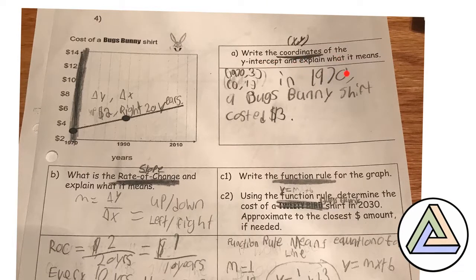Write the coordinates of the y-intercept and explain what it means. The answer says (1970, 3) and (0, 1). I don't know about the (0, 1) thing. Not really sure where that is coming from, so let me get rid of that. But I like this (1970, 3) thing because definitely the y-intercept is the place where the line cuts through the y-axis. Here's the y-axis. Clearly the line is cutting through in this moment here, and it definitely looks like a $3 mark. It's got $2 here, we've got $4 here, so somewhere in between would be $3.